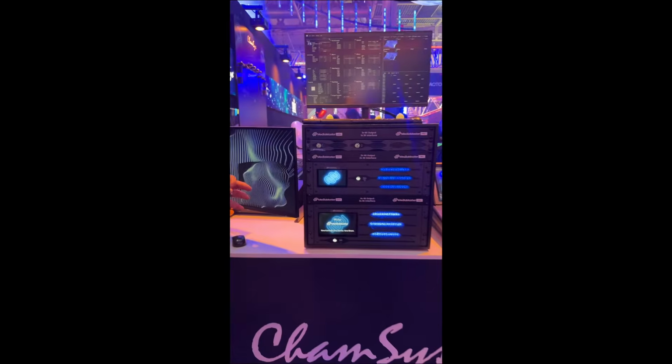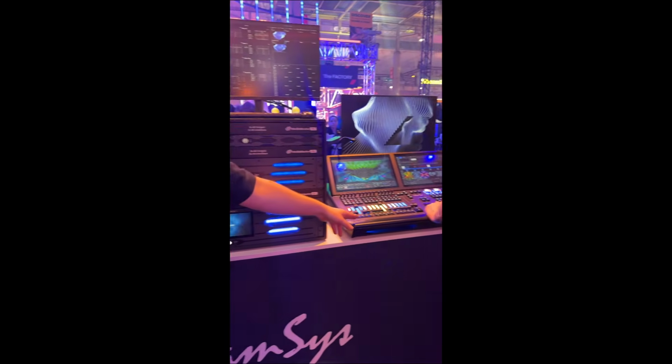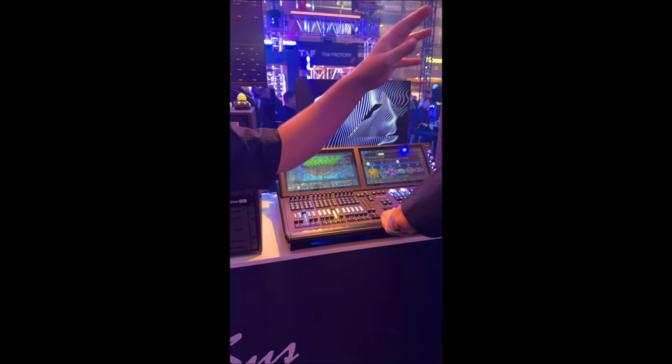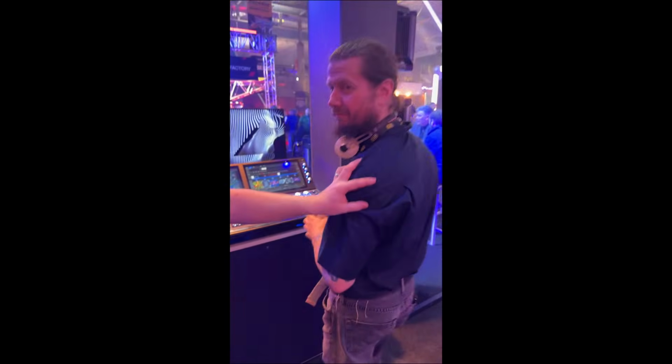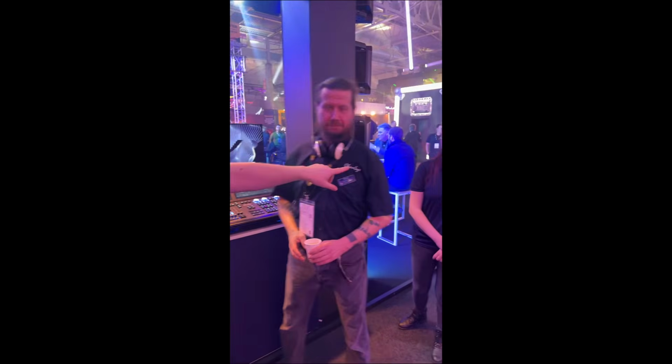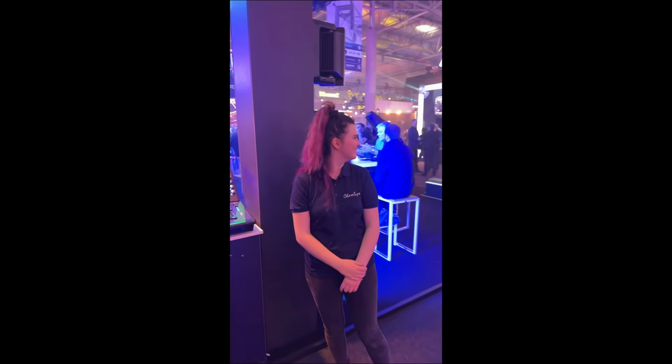Here at ISE, what else have we got? Well, we're showing integration with the console. We also have a great ChamSys team here. We have Andy here from Austria. Hello, Andy. And Kat's here as well. And Chris is hiding in the corner somewhere as well, running away.